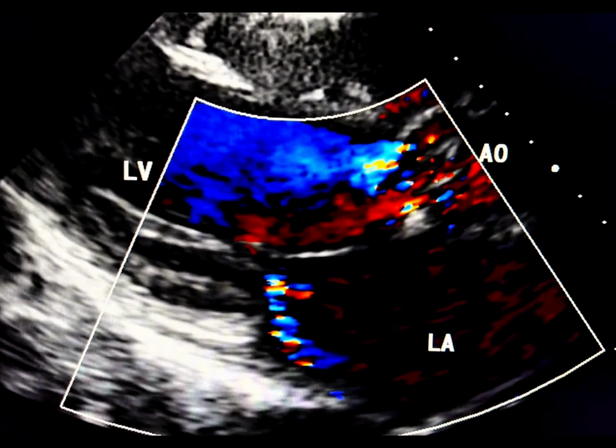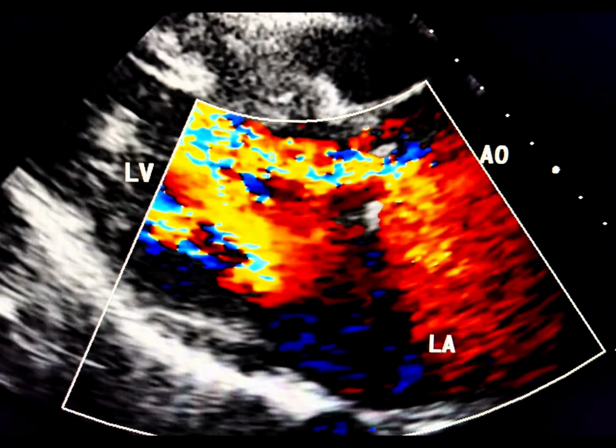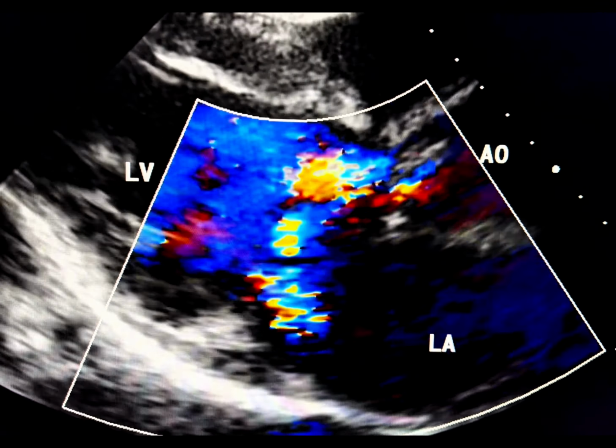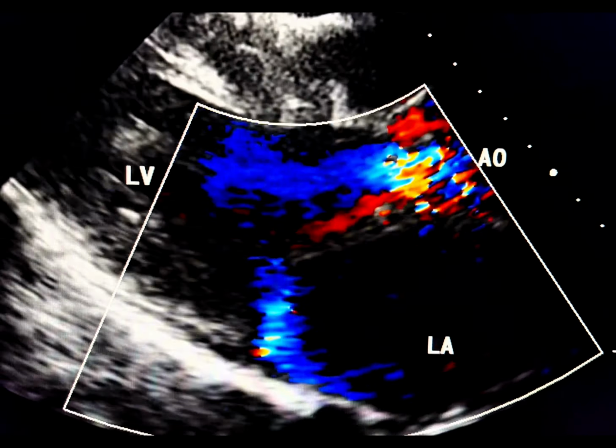In conclusion, determining the etiology of aortic insufficiency is just as important as assessing its severity, as it helps guide both medical and surgical approaches.